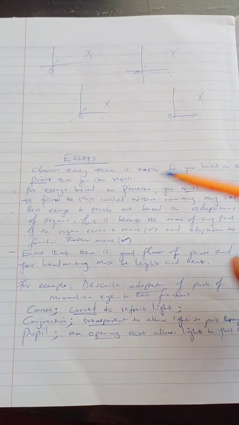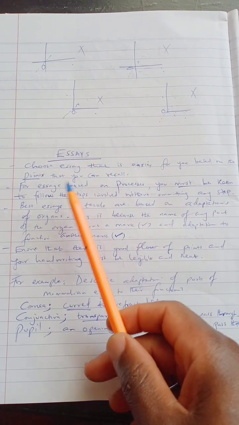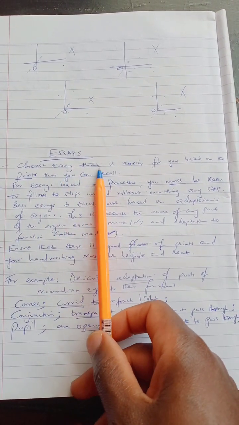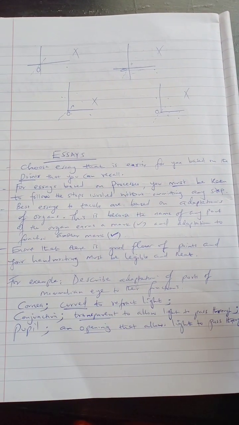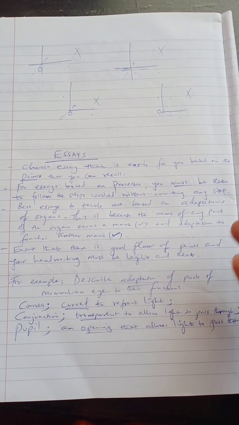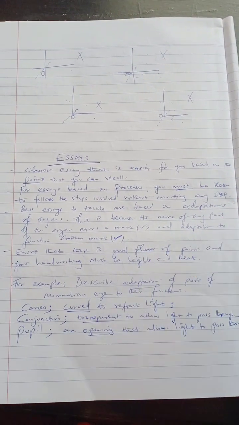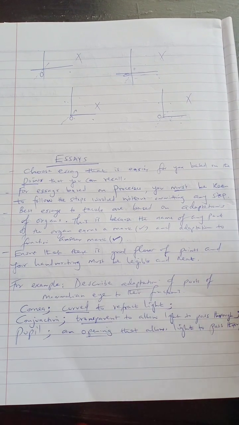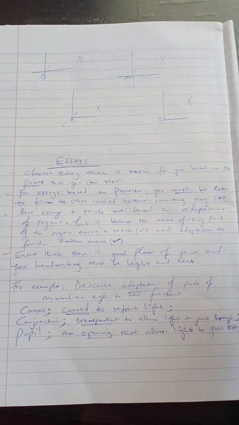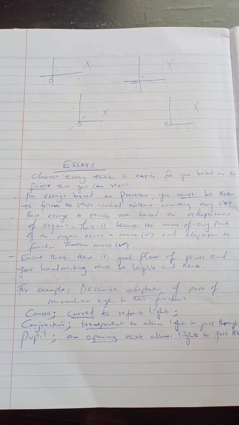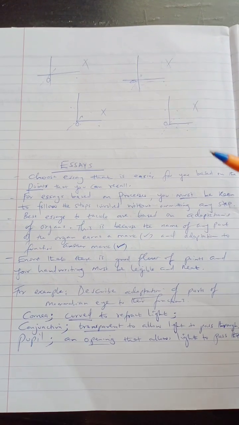Then we come to essays, the last part, essay writing. I've written here something. You always choose the essay that is easier for you. And how does it become easier for you? If you have more points, because there are 2 essay questions, question 7 and question 8. So you will choose the question that you have more points, and you tackle that question.